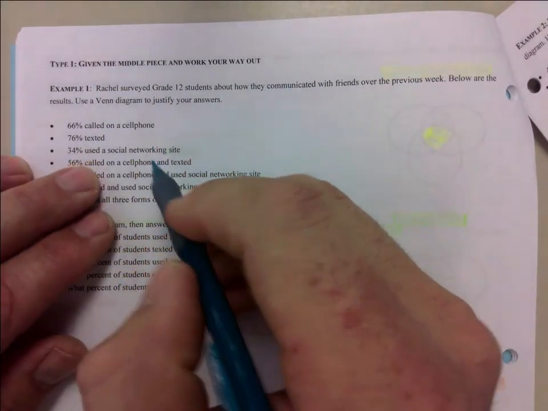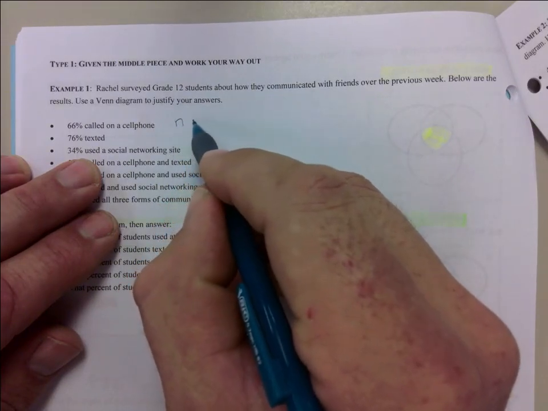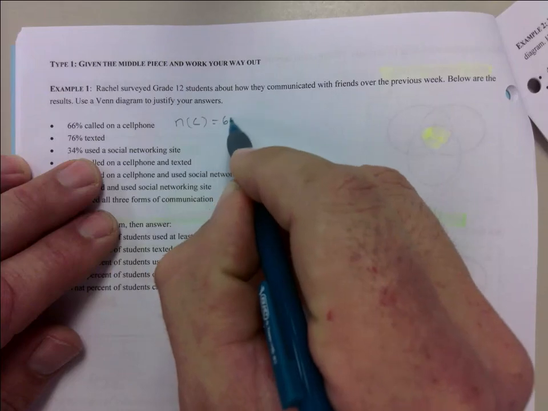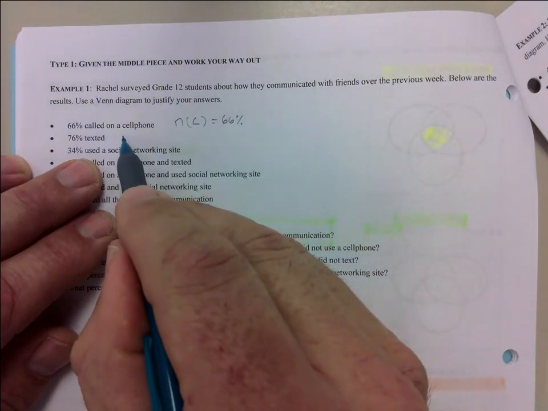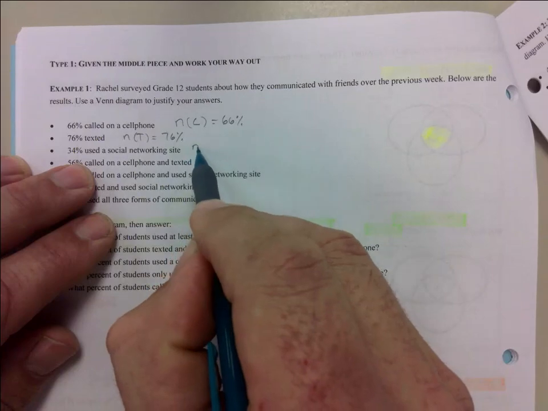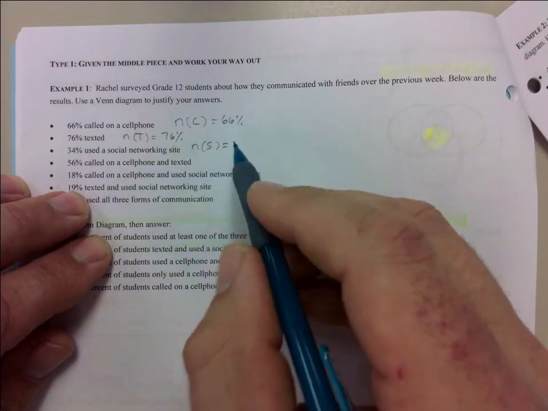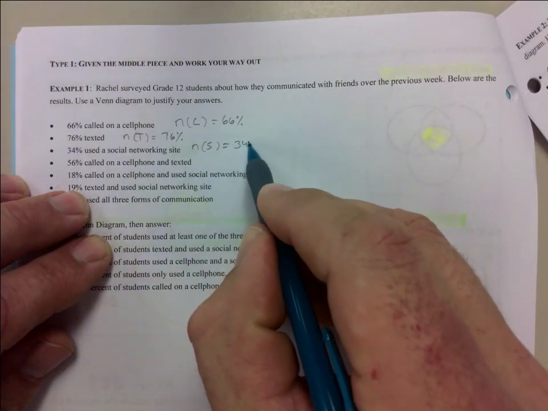So these are your 3 sets basically. N of C is 66%. N of T is 76%. N of S, we're going to give the letter S to social networking site, is 34%.